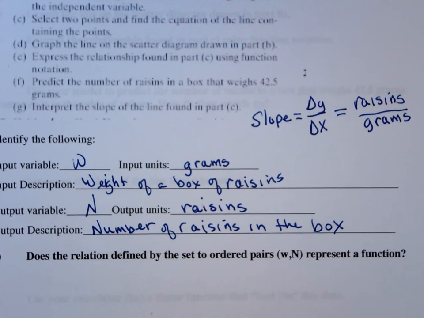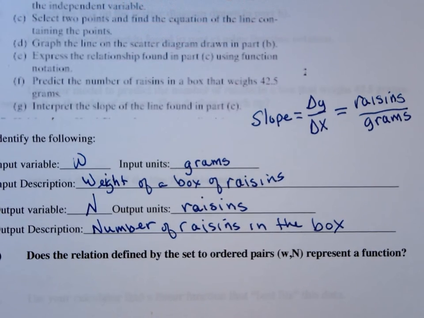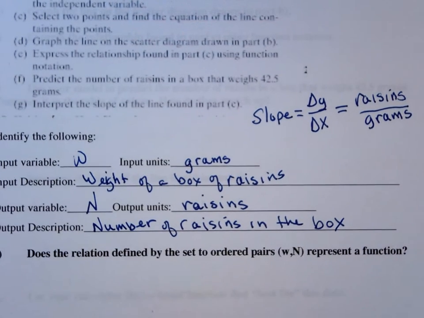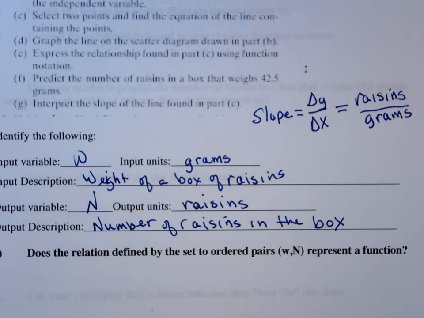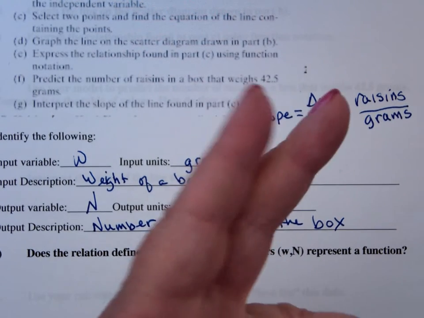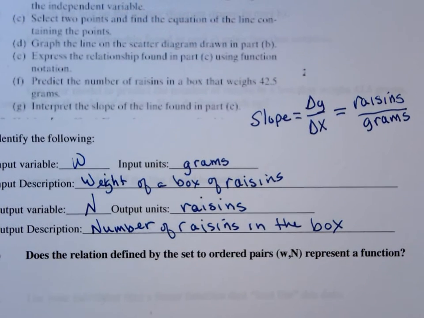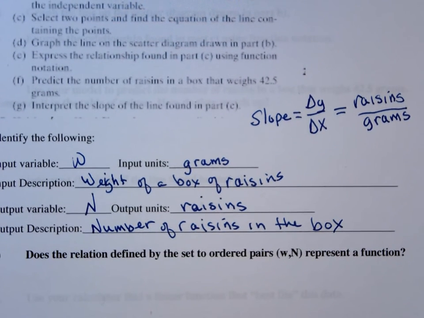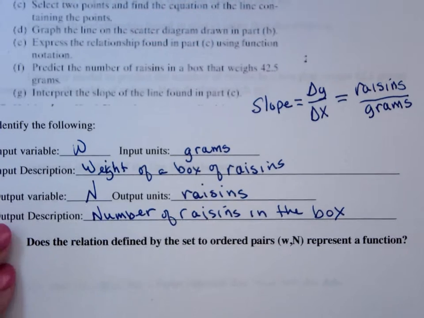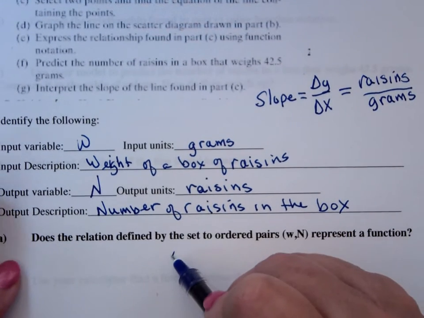So I would say for every additional so many grams in weight, the number of raisins either increase or decrease by that number. And we did say this is not a function.